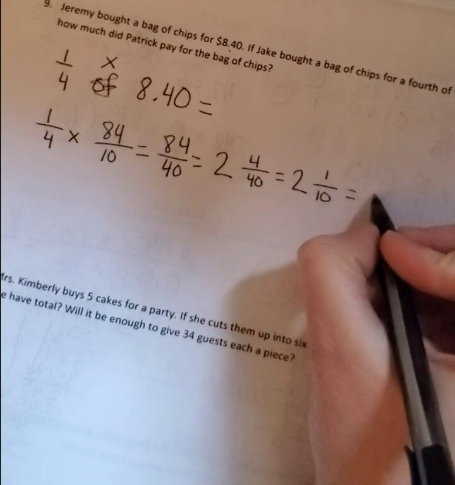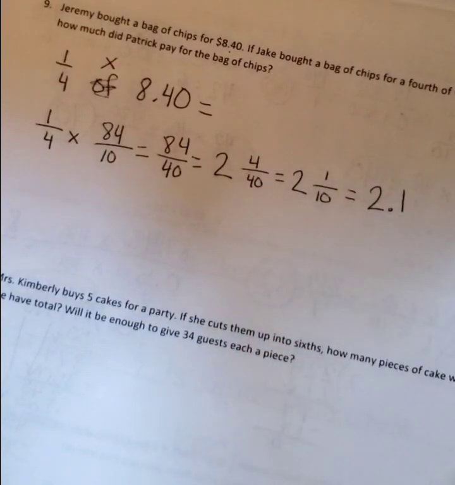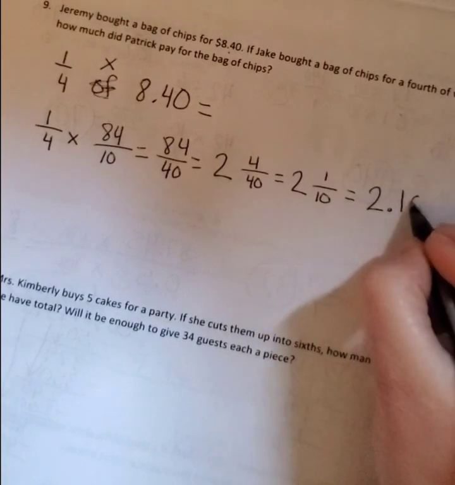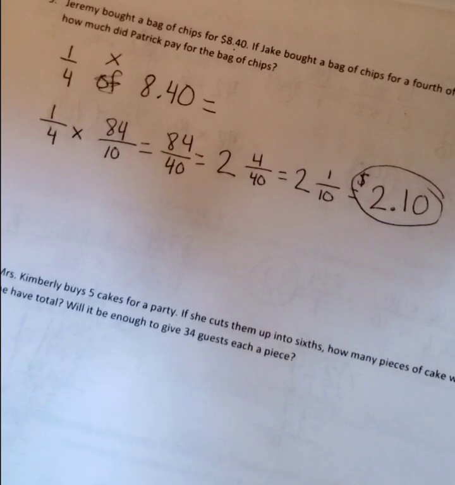And we would write that as $2 and 1/10 would be 1 there. And because it's money, we need to add a 0 here. So we're saying $2.10.